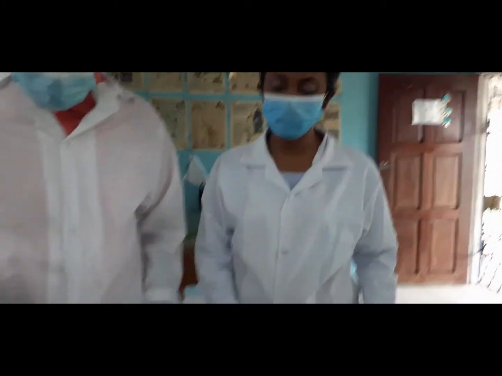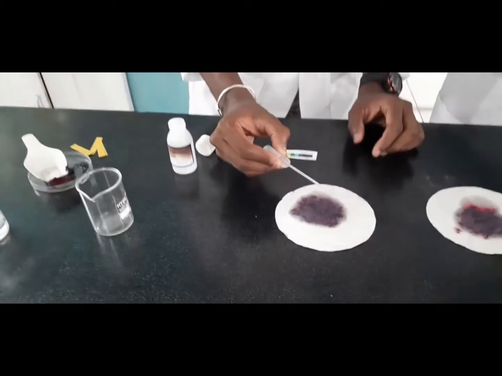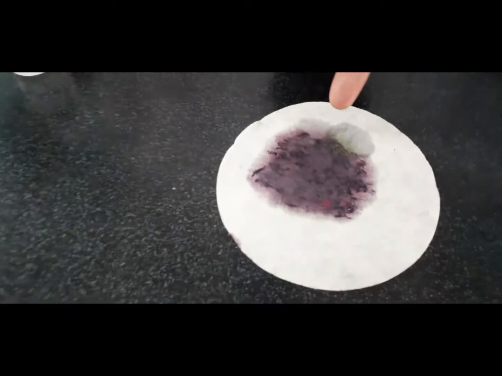Over to Sir Akeem. Okay, so now I'm adding the base, the chlorine solution. As you can see, it turned green, so that means that we have a base.